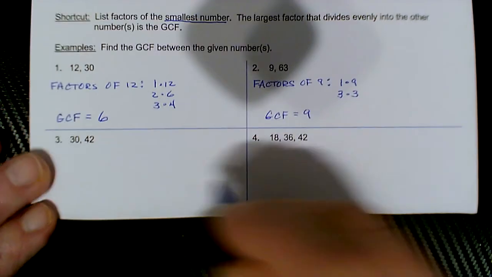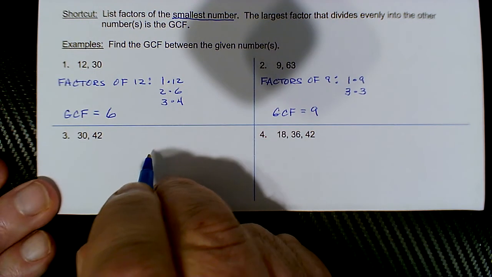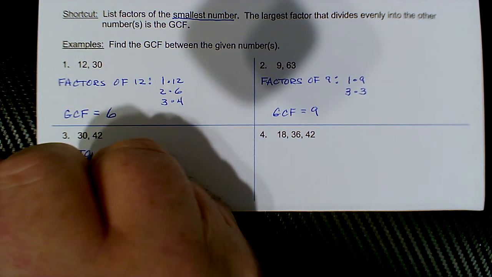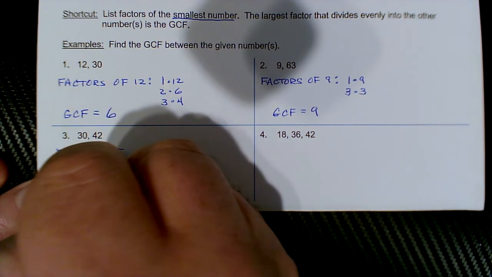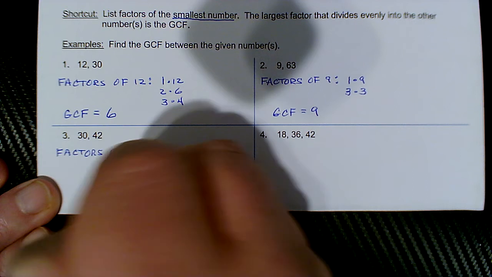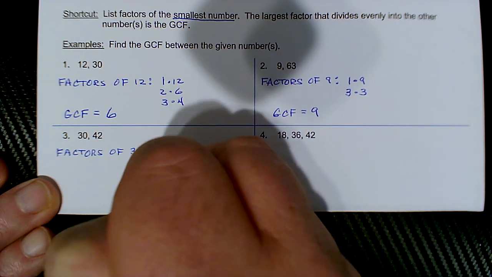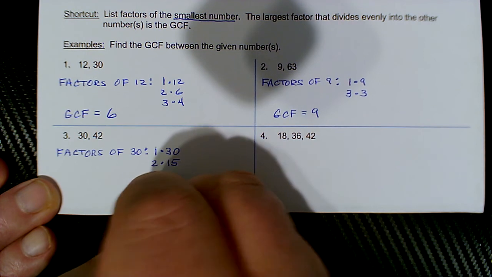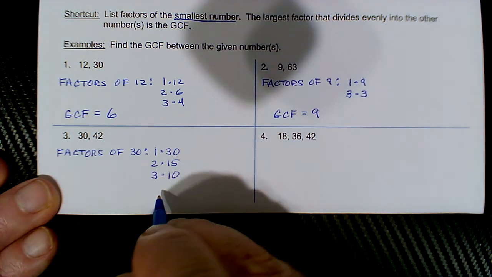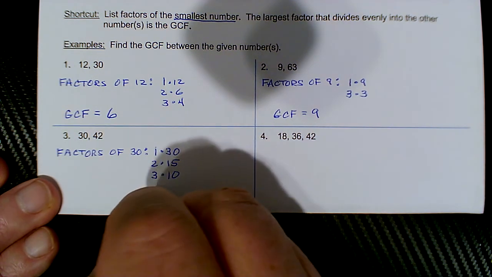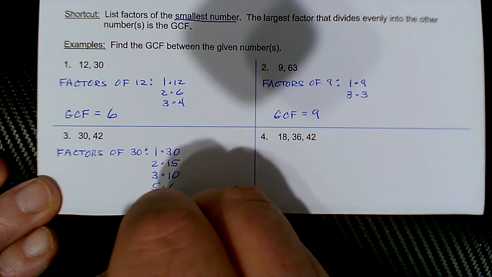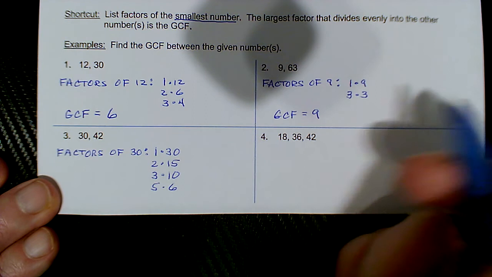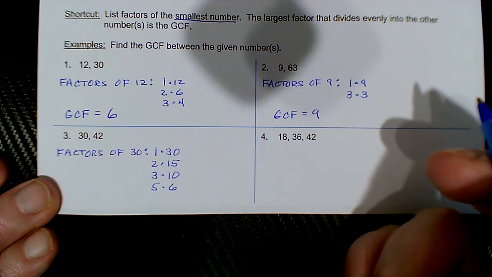Between 30 and 42, we'll list the factors of 30. 1 times 30, 2 and 15, 3 and 10 work. Okay, 4 doesn't go into 30, but 5 goes into 30 6 times. Okay, and that's as far as we need to go, because otherwise we'd just be reversing these, and multiplication is commutative, you can reverse them.